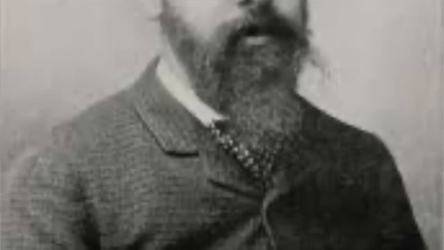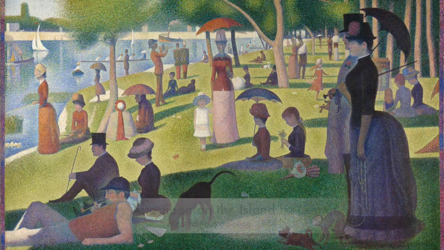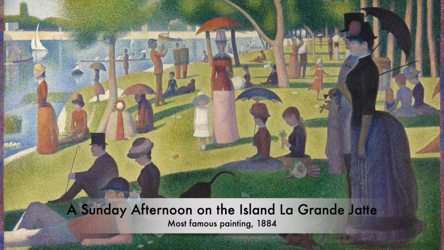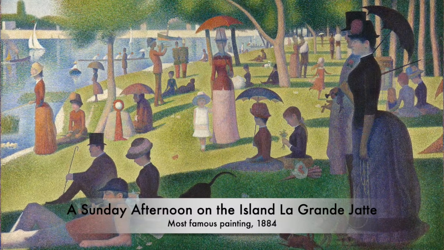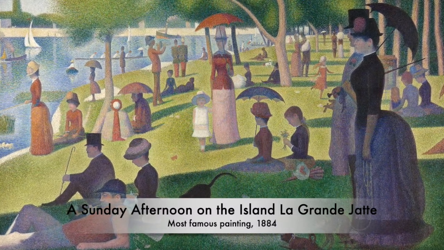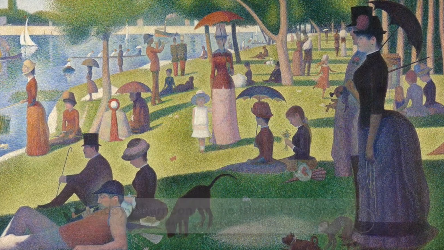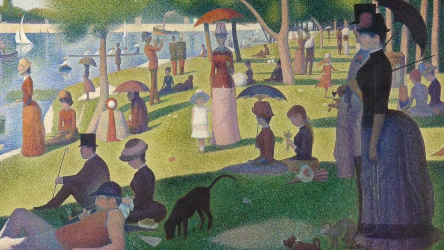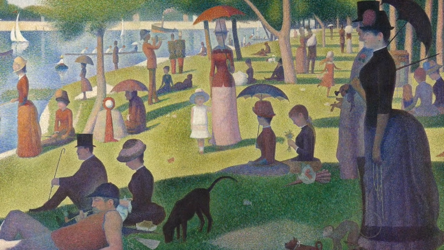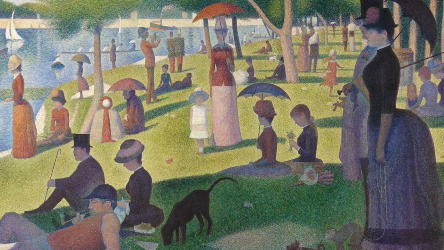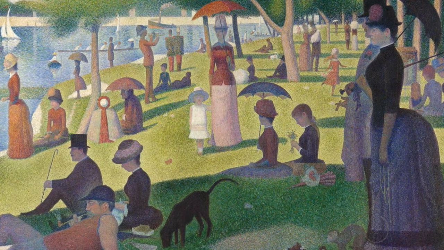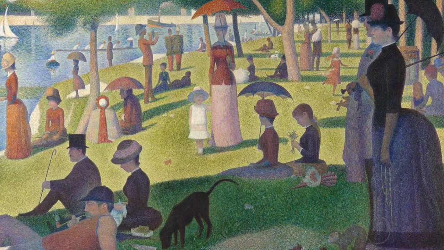And because of the scale of his paintings, depending on how large they were, some of these had millions of tiny dots that created the entire picture. This actually became known as Pointillism. This painting right here is his most famous piece of artwork, and it's called A Sunday Afternoon on the Island of La Grande Jatte. And it's made of millions of tiny dots. If you look very closely, you can see the little tiny brush strokes that create the entire painting.